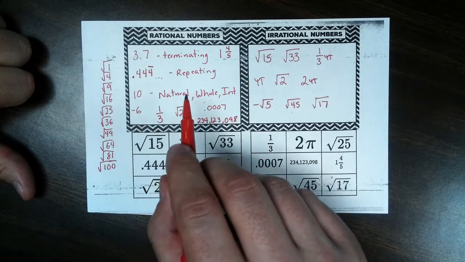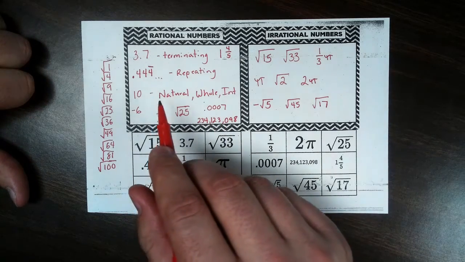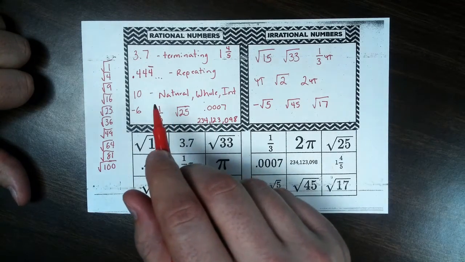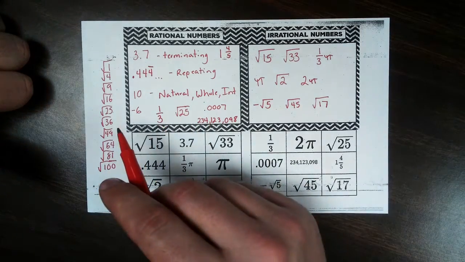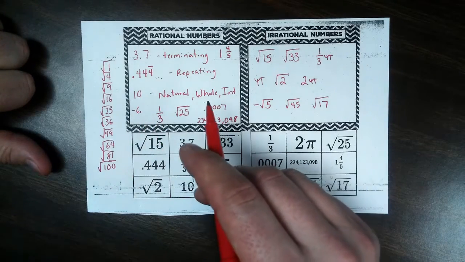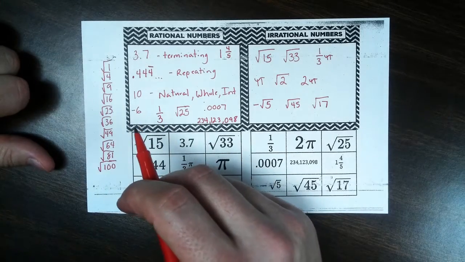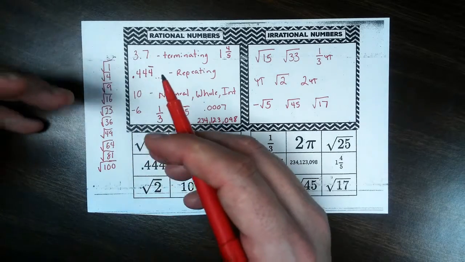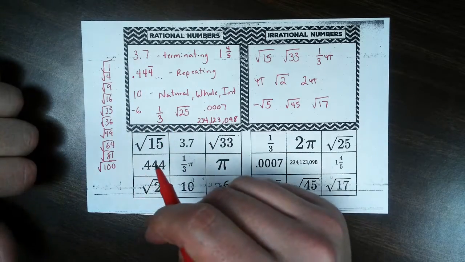Then we have natural numbers, whole numbers, and integers. I'll make another video real quick on that. But just know natural numbers start at 1: 1, 2, 3, 4, 5, 6, 7, 8, 9, 10, and keep going forever. Whole numbers start at 0, so 0, 1, 2, 3, 4, 5, 6, 7, 8, 9, 10. And then integers include both positive and negative whole numbers, so -3, -2, -1, 0, 1, 2, 3. All of those would be considered integers.